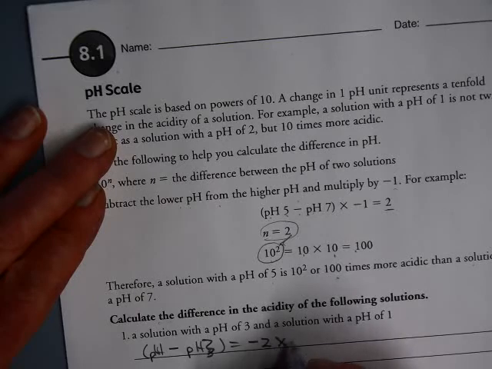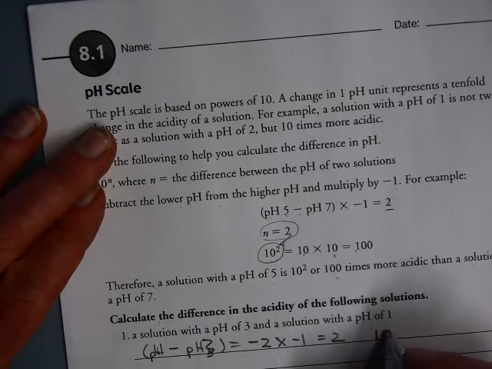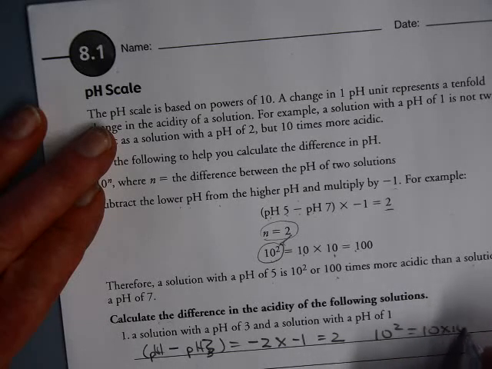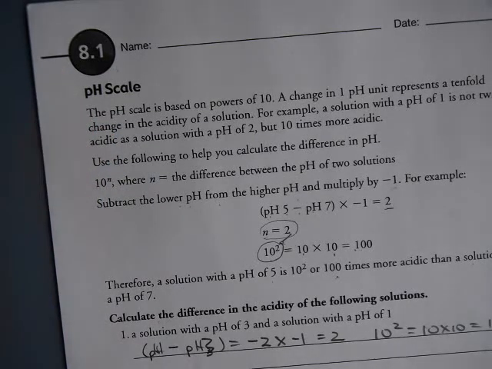You multiply that by -1, which is equal to 2. So 10 to the 2 is equal to 10 times 10, which is 100 times. Okay? Simple. It's just straight like that. That's all you do. You can do that. That's so simple.